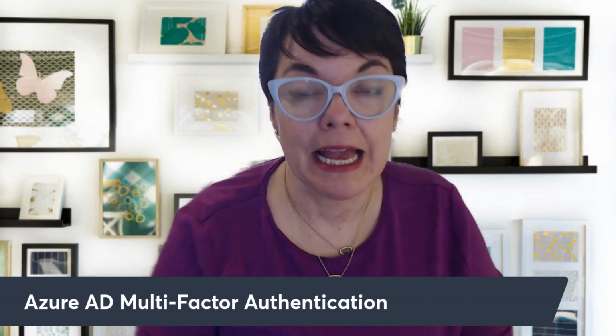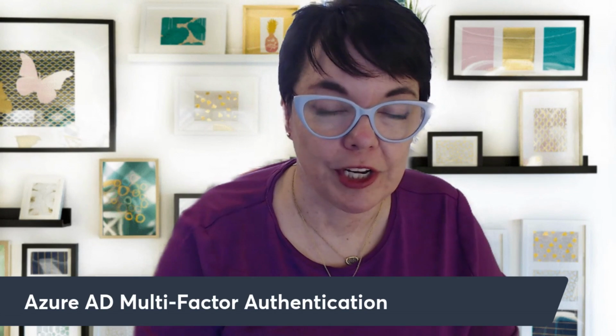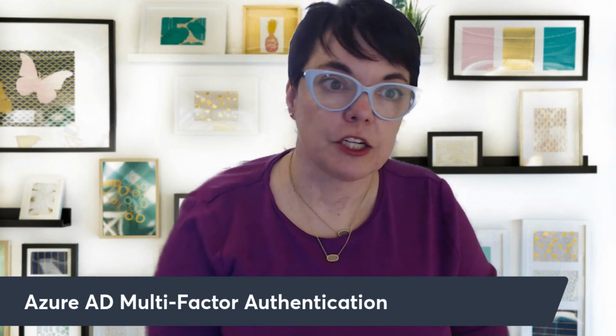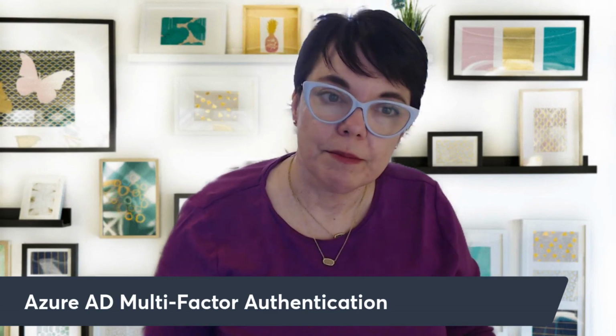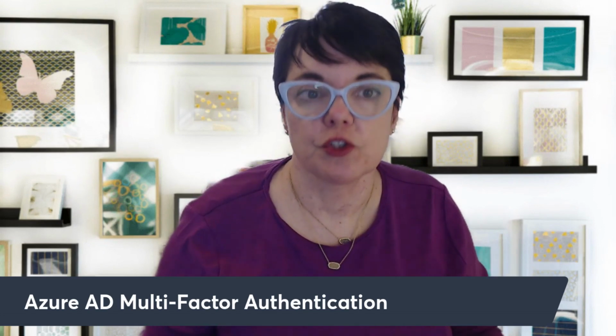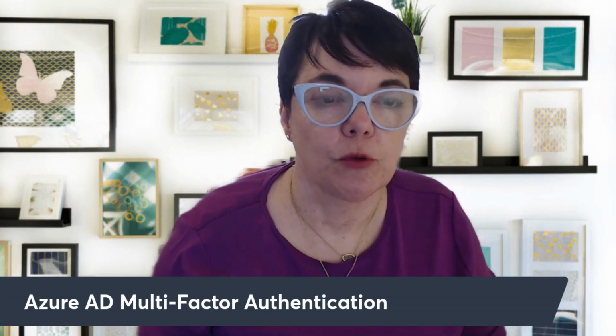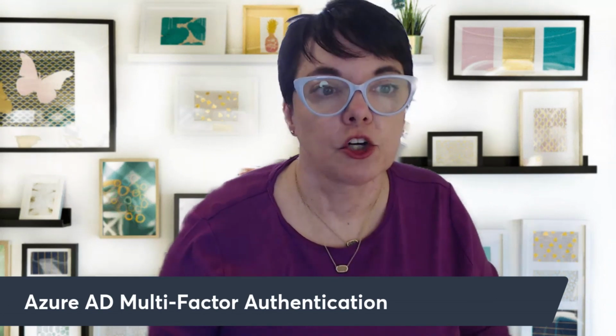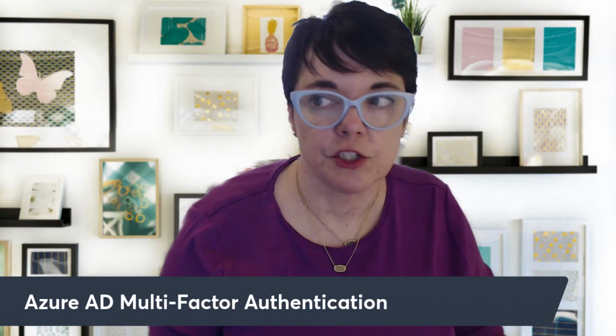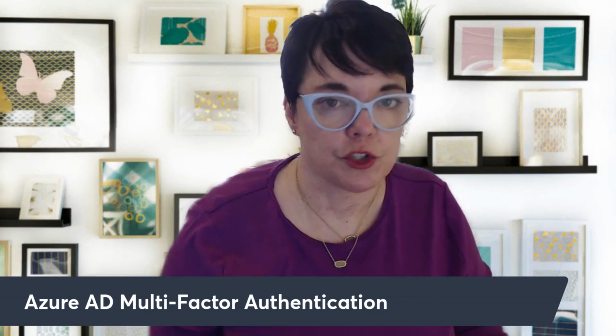Everyday series. And today we're talking Azure security. So specifically, Azure AD Multi-Factor Authentication. One of the main reasons or features that an identity platform is there to do for you is to verify or authenticate credentials when a user signs into a device, application, or service.